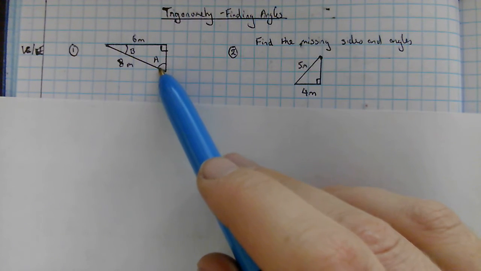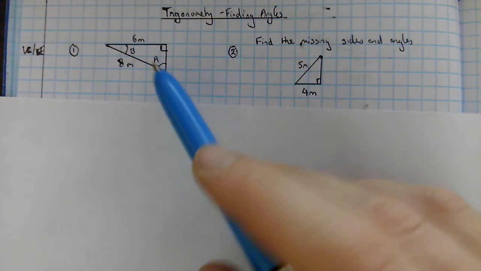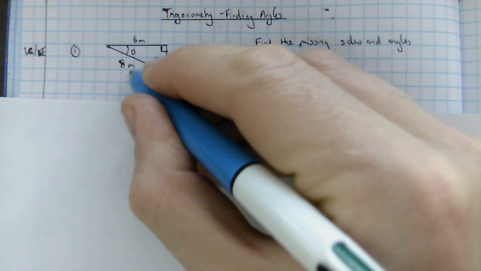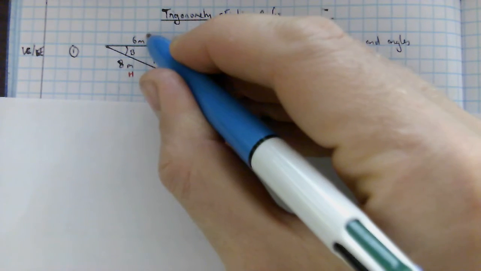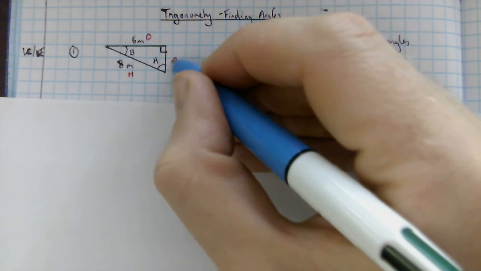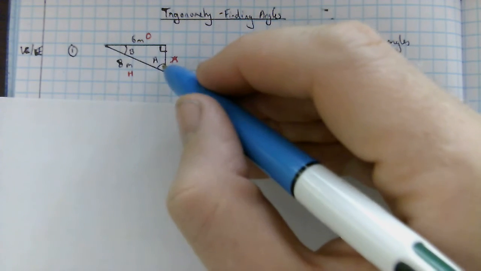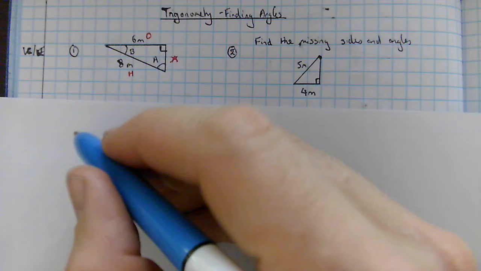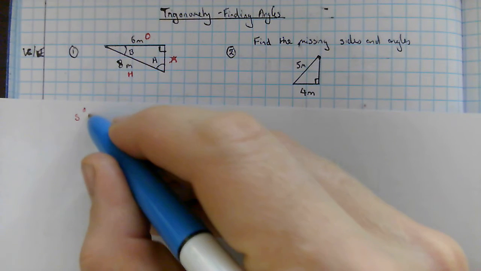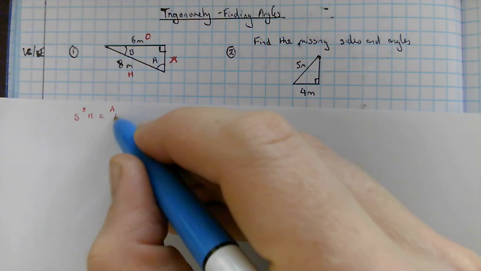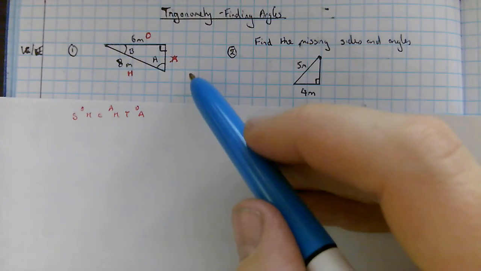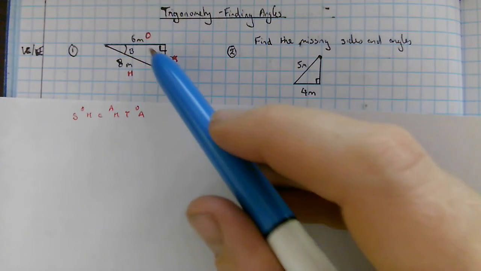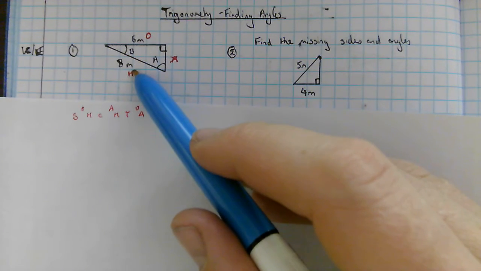So if I'm looking at angle A, well, we know that my hypotenuse is here. It's opposite the right angle. So from A, 6 is going to be the opposite. And then this is the adjacent, which we don't need. So looking at my SOHCAHTOA, I'm just going to rewrite it out for myself. SOHCAHTOA. Looking at my SOHCAHTOA, I know that my opposite and my hypotenuse are connected by sine.